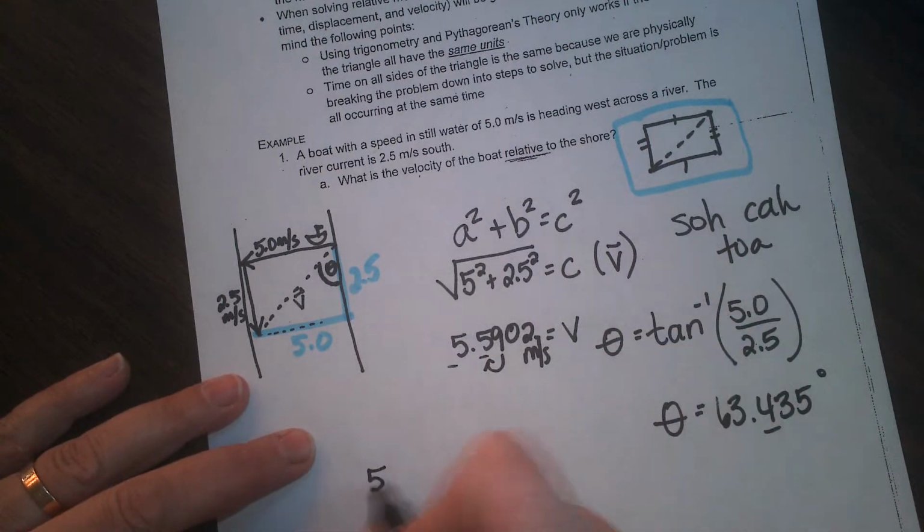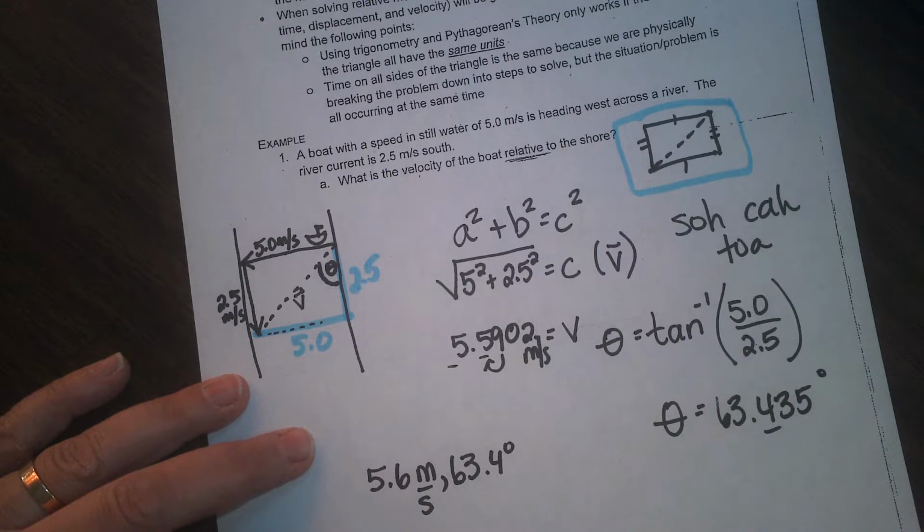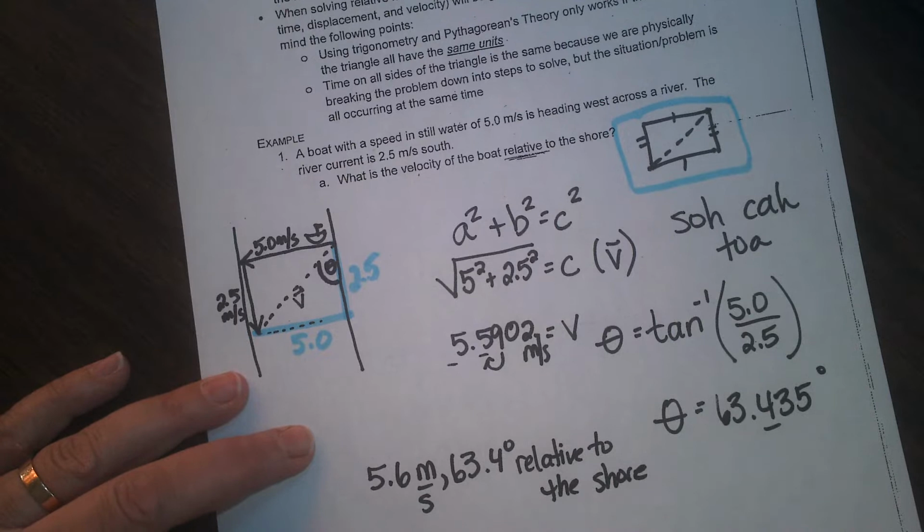So we've got 5.6 meters per second, 63.4 degrees, and we don't need to know if it's north, south, east, or west. We just need to say this relative to the shore, because that's what the question asked us. Okay?